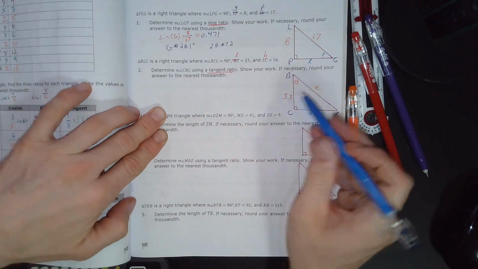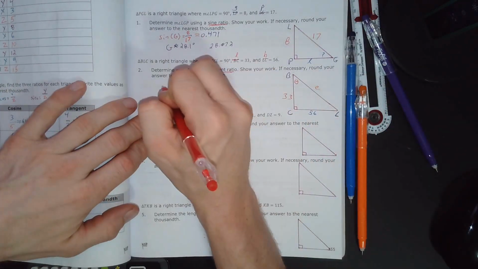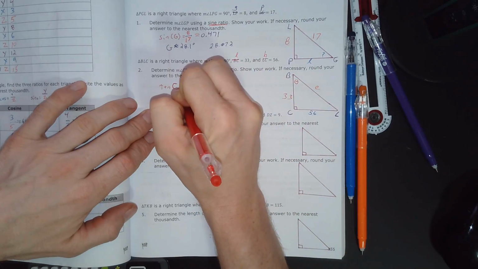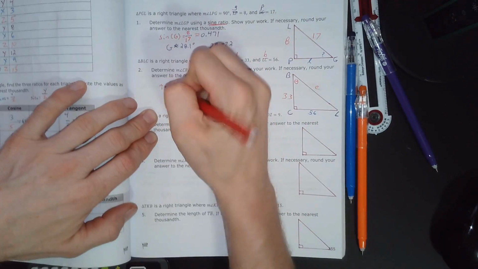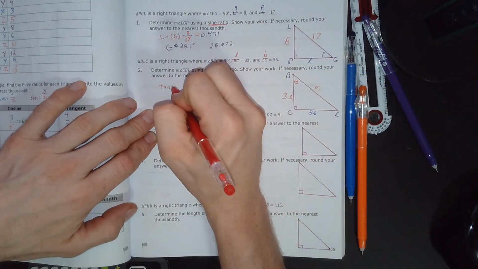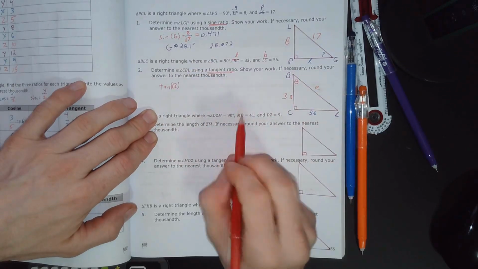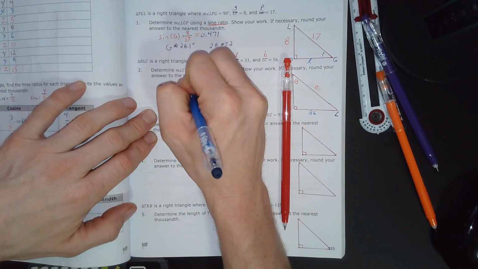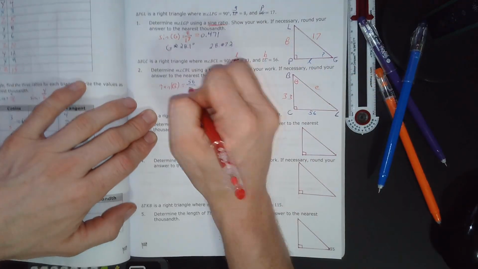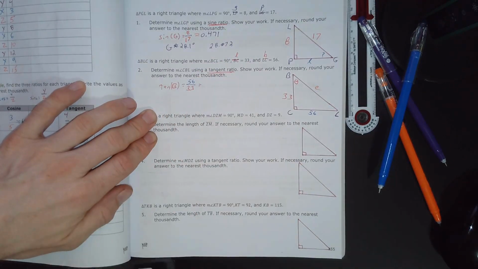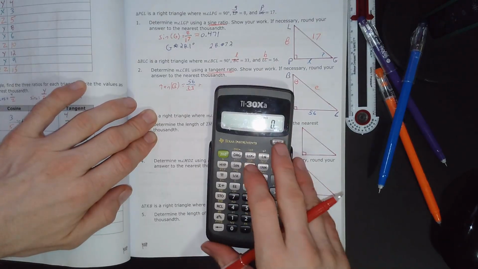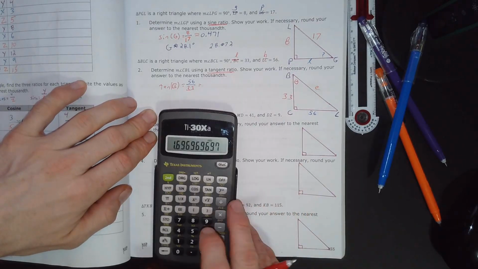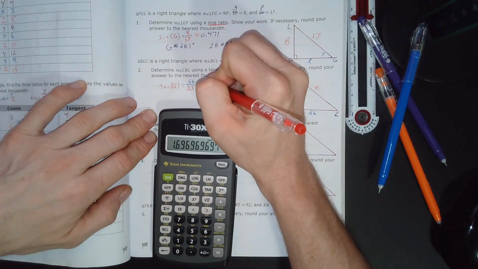So the tangent of theta, or B, tangent of B equals opposite 56 over adjacent 33, equals 56 divided by 33 equals 1.69696969, repeating.